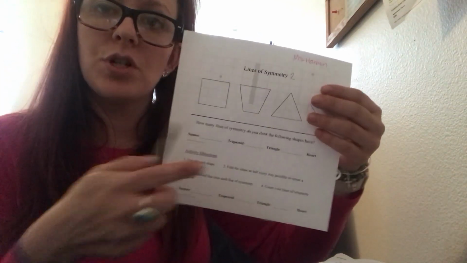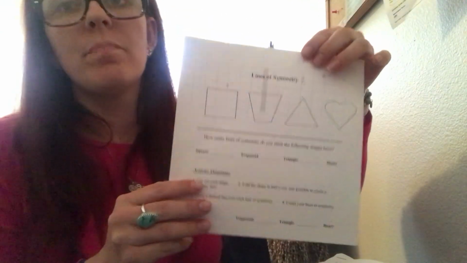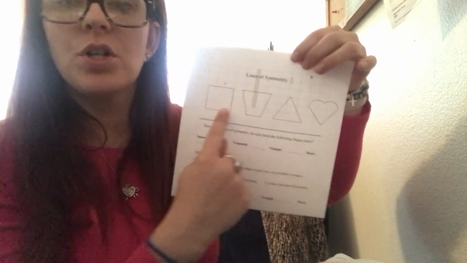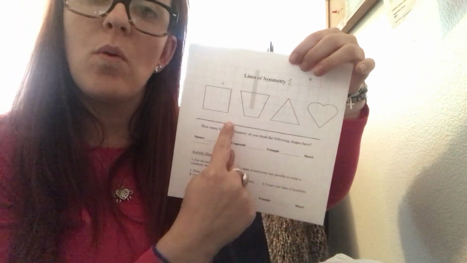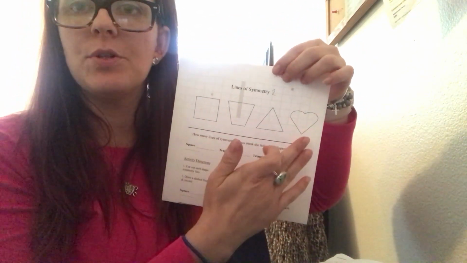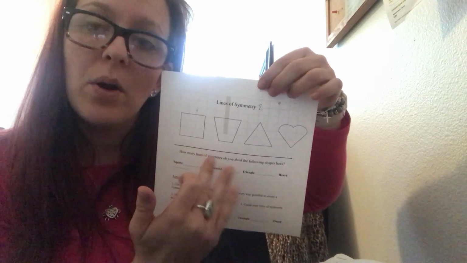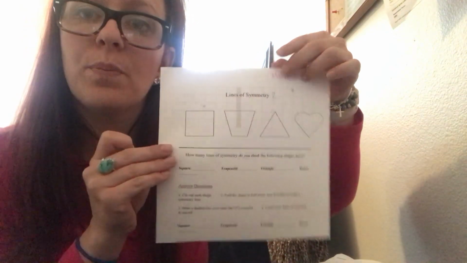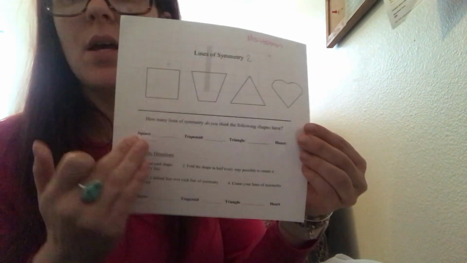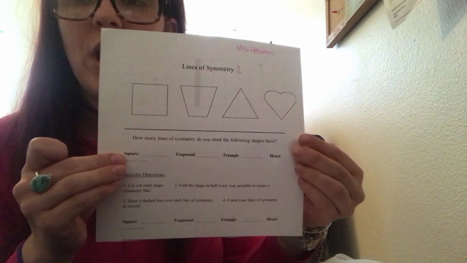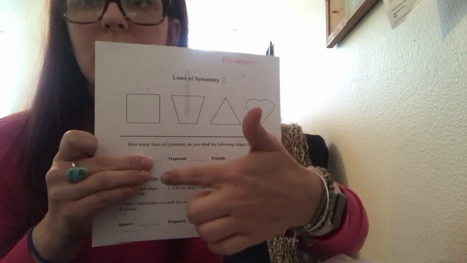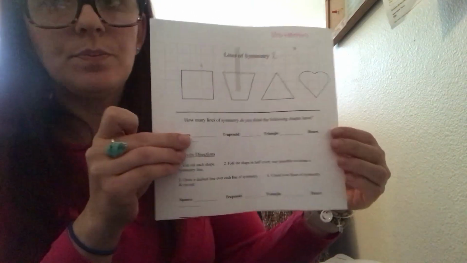Once you've completed this first worksheet, find your Lines of Symmetry 2 worksheet. At the top, there are going to be 4 shapes. There's a question here that wants you to predict how many lines of symmetry there are in these. So I don't want you to draw or write on these 4 shapes. I want you to predict, so use your brain power, how many lines of symmetry each one of these has. Once you've predicted that, there are 4 blanks right here. For each shape, you're going to write how many lines of symmetry you think each one has.